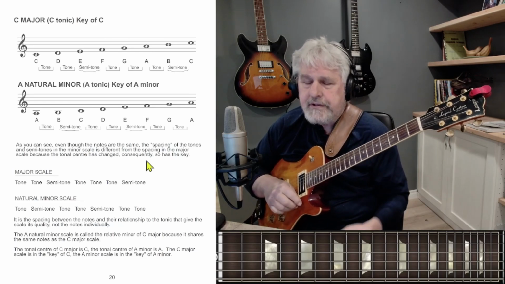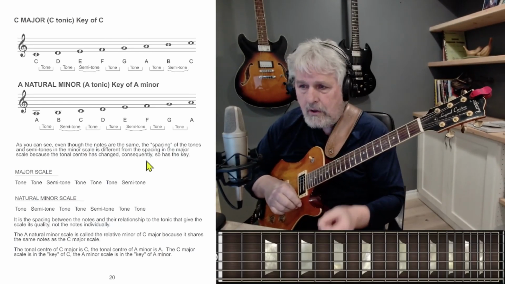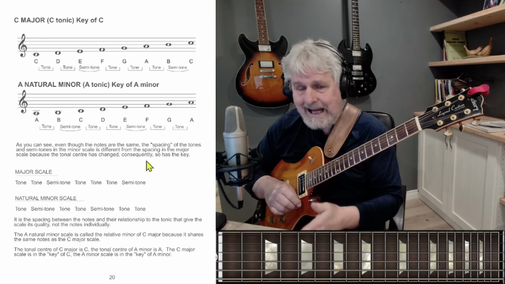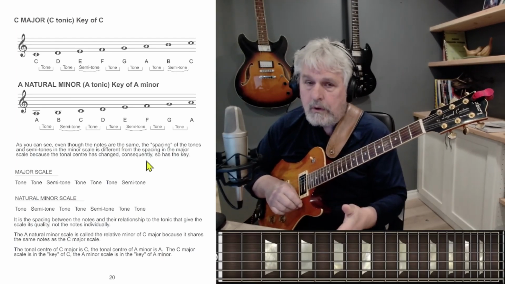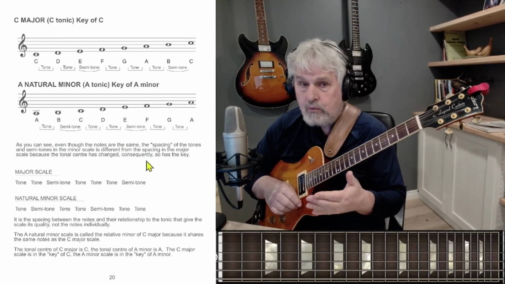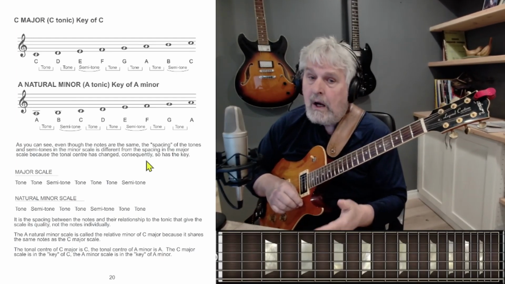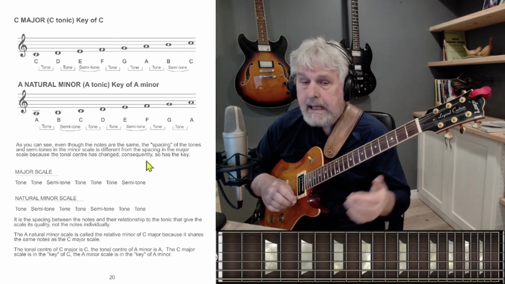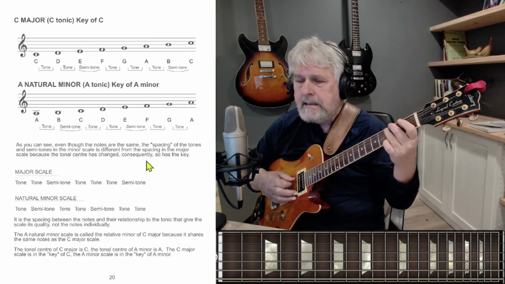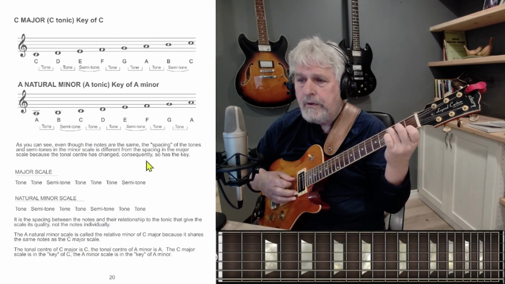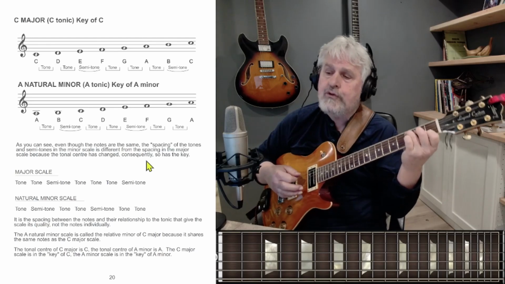But what happens if we change the tonic of the key and use exactly the same notes? What we're going to end up with is a relative scale, a scale using the same notes, the same harmonic DNA, if you will. And we are going to do that now with the A natural minor.